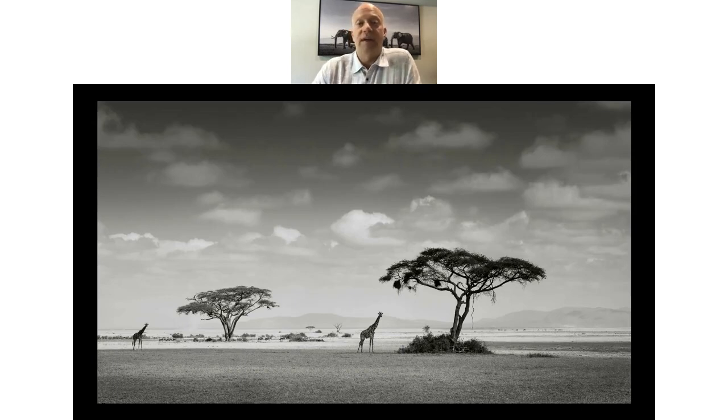Here we've got some more giraffes. They're separated by the trees. They're not overlapping, and that's what I'm trying to illustrate here. Typically in the wildlife world, we have subjects that are eating. Well, giraffes eat leaves from trees and bushes, which means they're typically next to trees and bushes. And so the shapes look like this. And that's really a challenge.